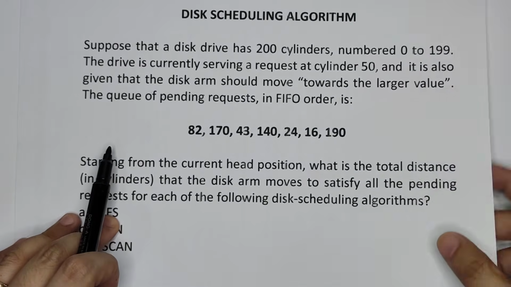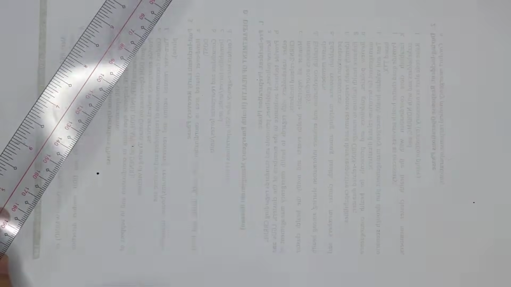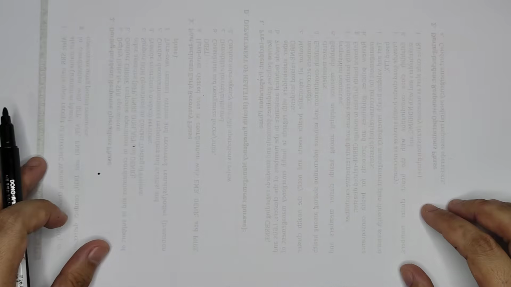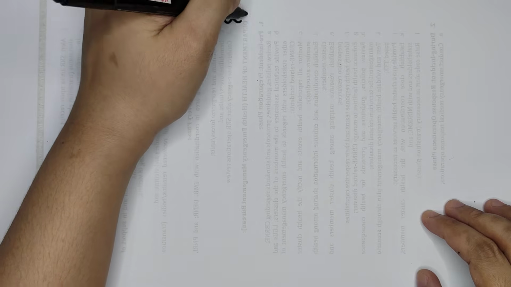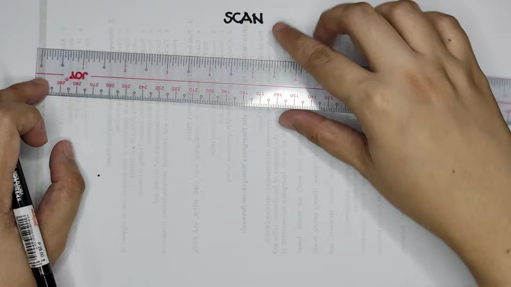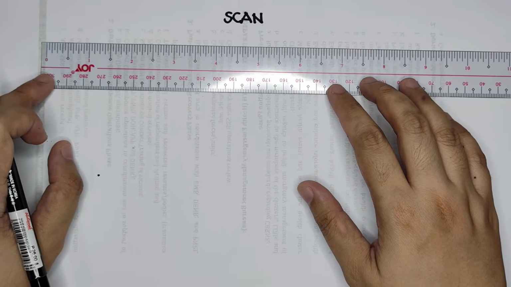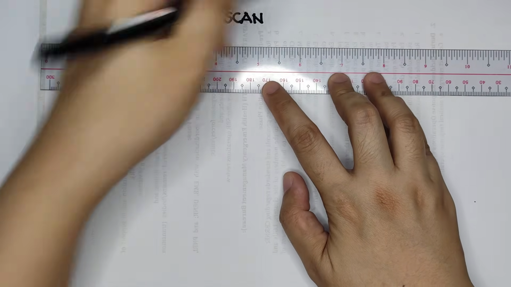So let me illustrate again the scan algorithm, or the other term for that, the elevator algorithm. Again, we have scan. Let me create again a number line for this algorithm.